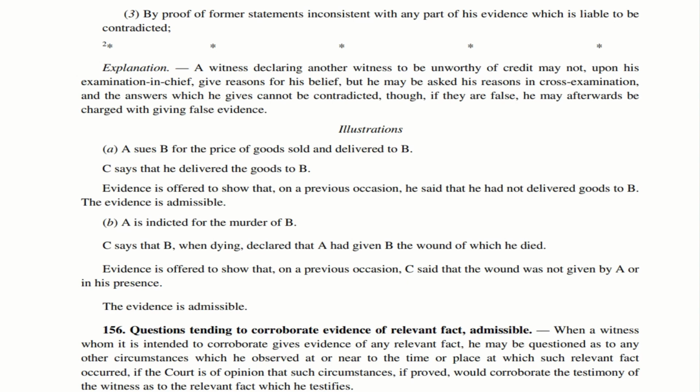Let us move to the next illustration, B. A is indicted for the murder of B. A has murdered B and action has been initiated, or trial has commenced, or proceedings are going on, whatever it may be. Now, a third party C comes into the picture.